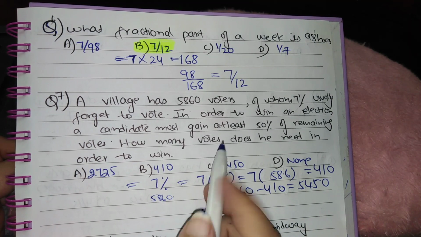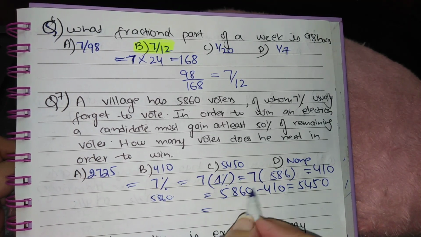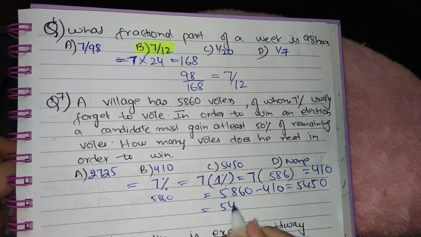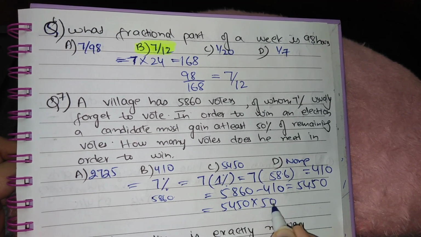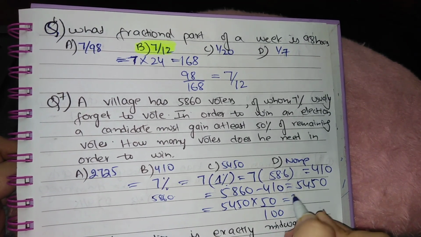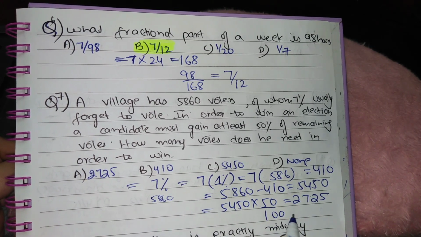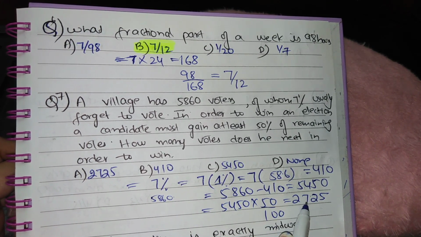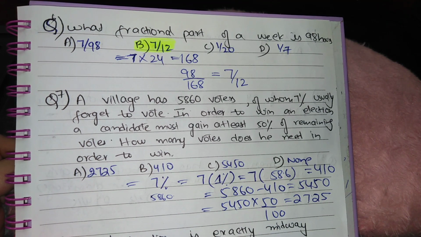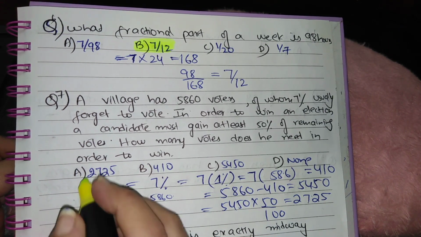So for 50%, the number of votes he needs to win is 2725. So the correct option is option A.